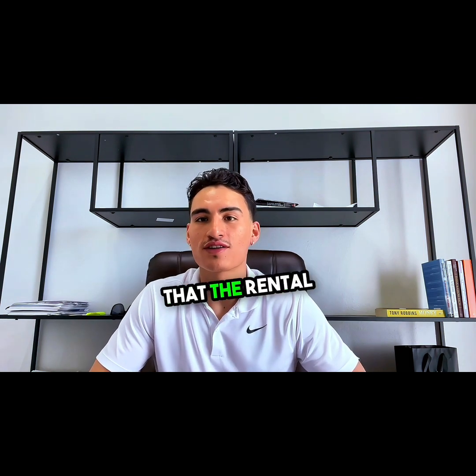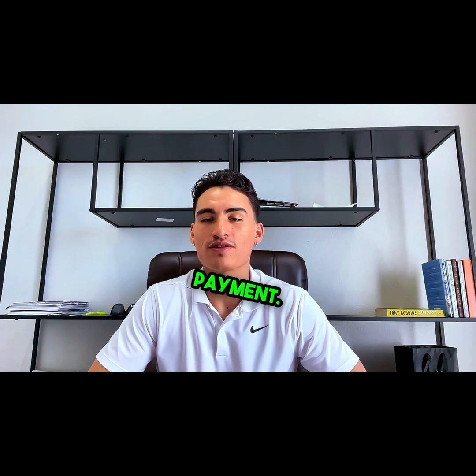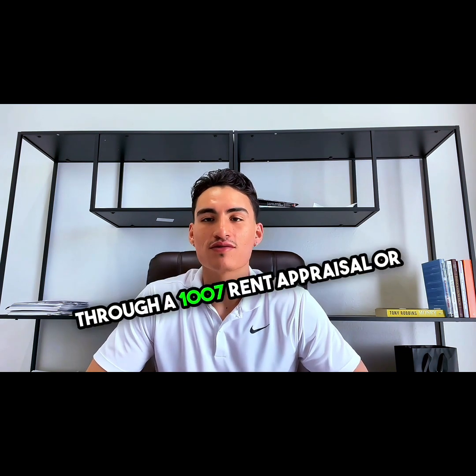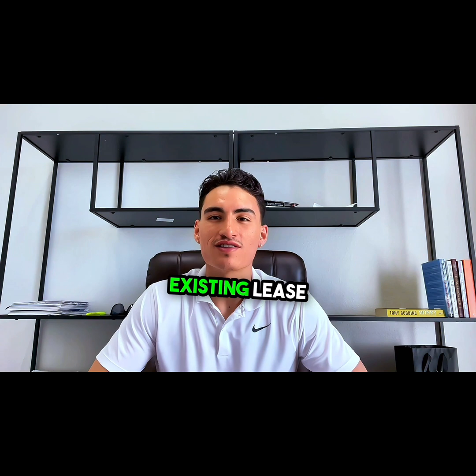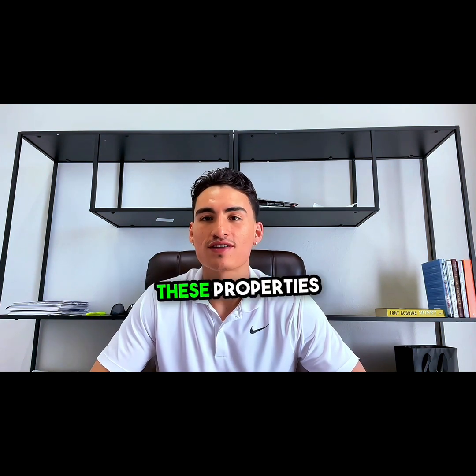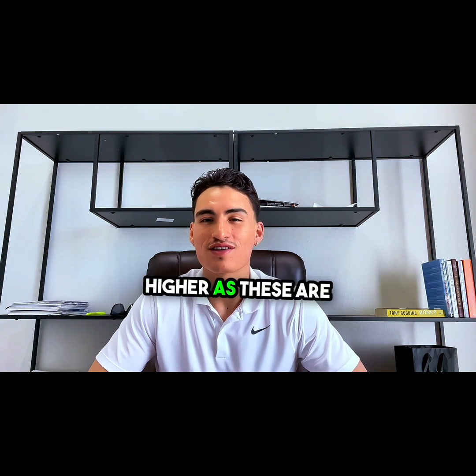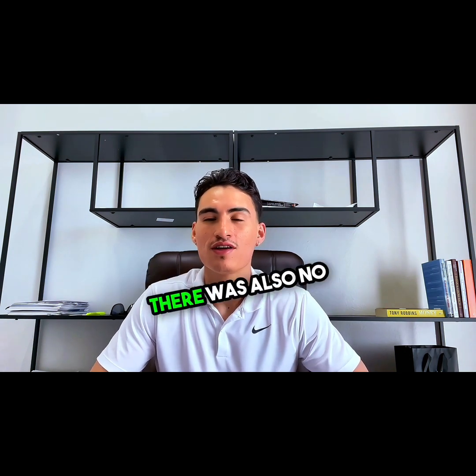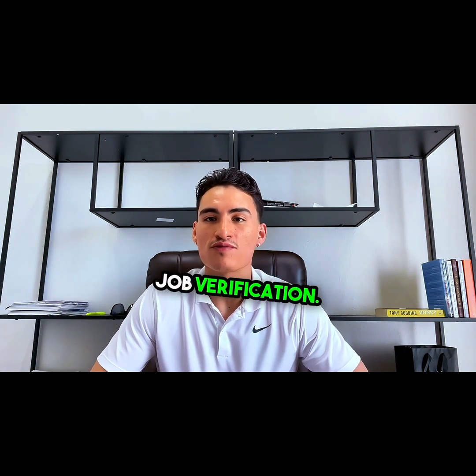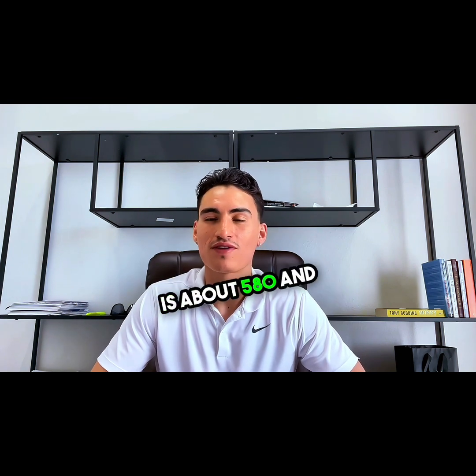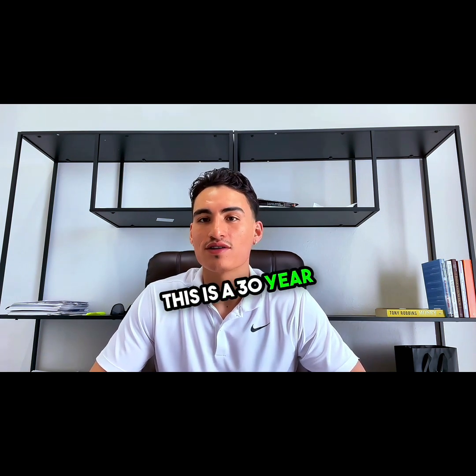So it's important that the rental income covers the monthly mortgage payment. This can be verified through a Title VII rent appraisal or by reviewing an existing lease agreement. But please note that these properties must be non-owner occupied. The interest rates tend to be a little higher as these are considered non-traditional loans. There is also no need for income or job verification. Minimum credit score is about 580, and this is a 30-year loan.